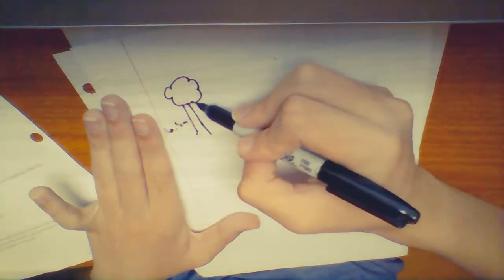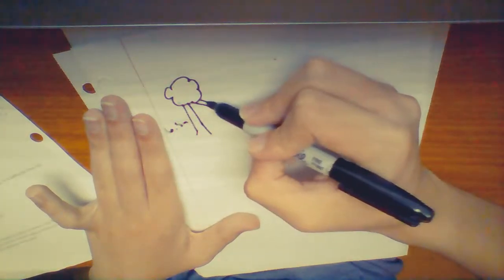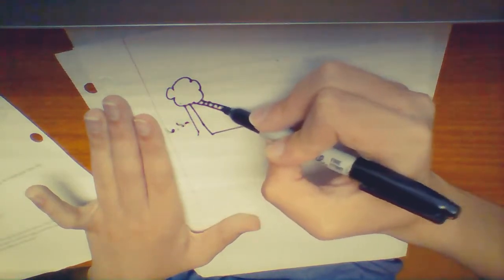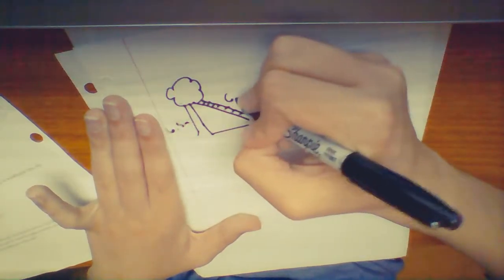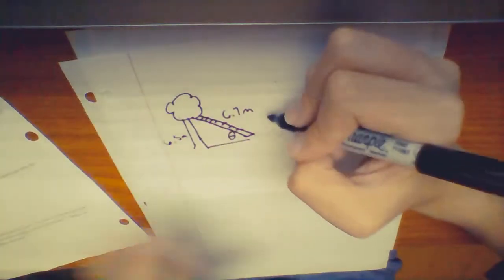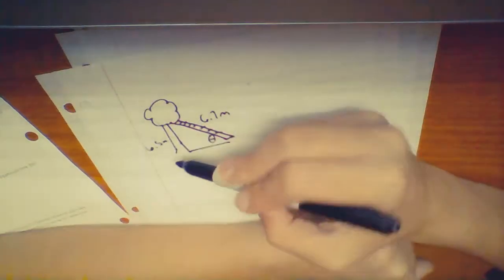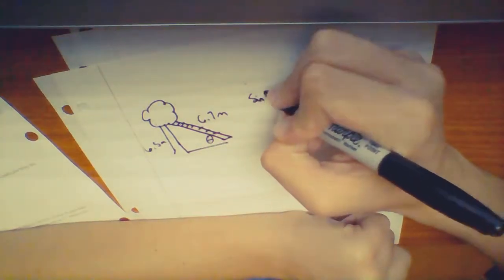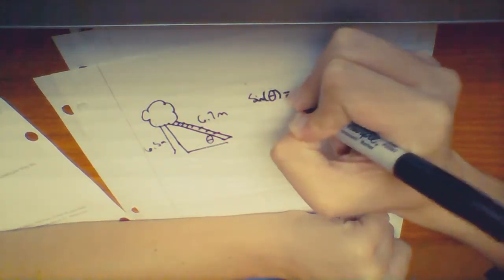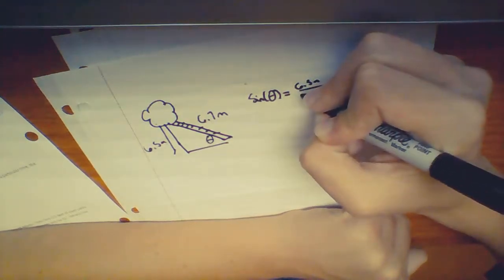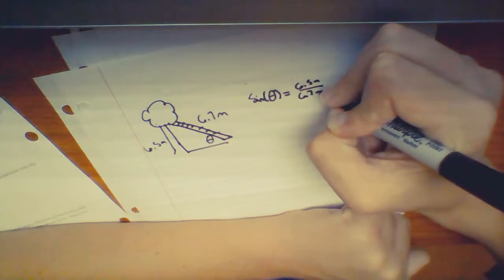Now, we have to make the ladder. It's just gonna be this. And it's 6.7 meters long. What we're trying to find is the angle, also known as theta. Since we have the opposite and we have the hypotenuse, we would do sine theta equals opposite, which is 6.5 meters, over hypotenuse, which is 6.7 meters.